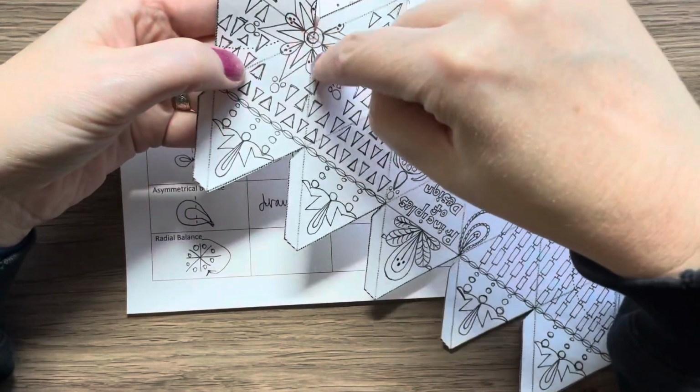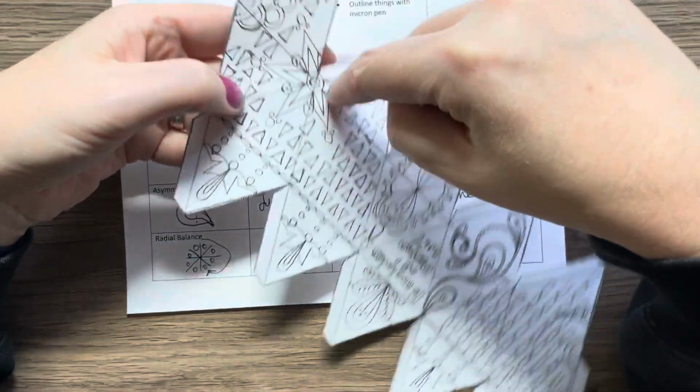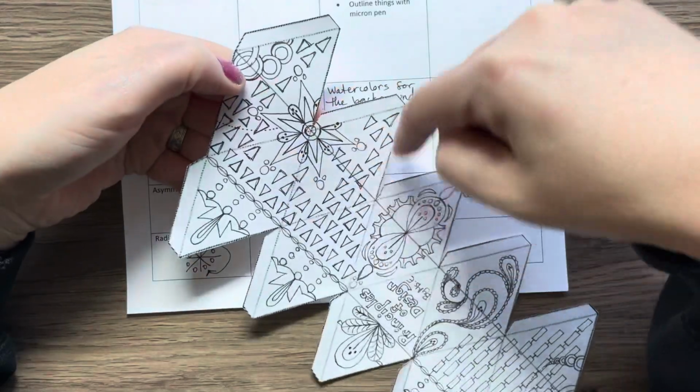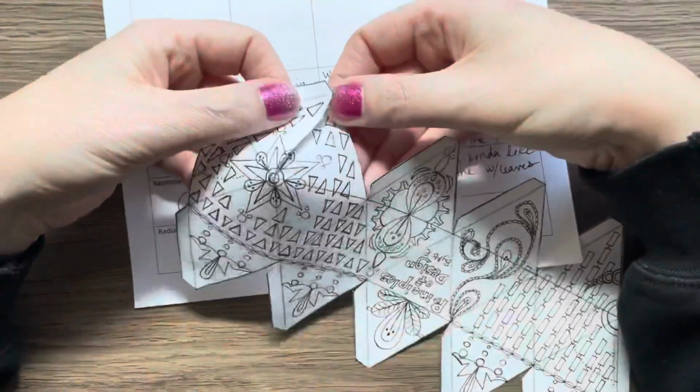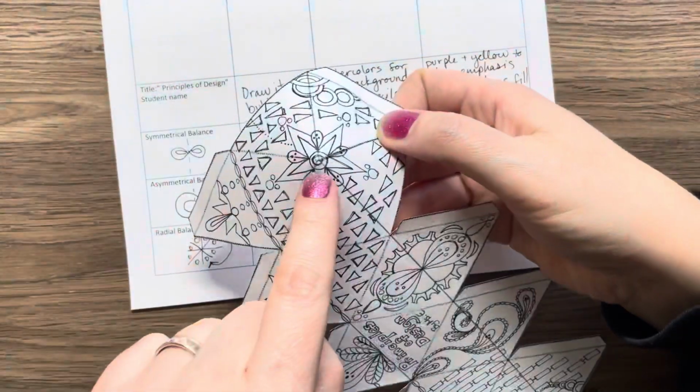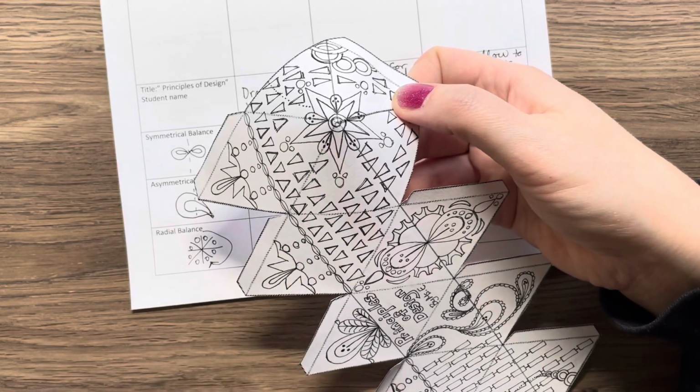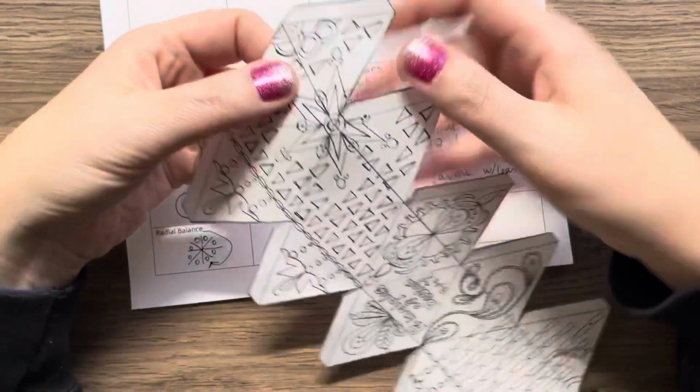But I'm really just talking about this little star pattern right here, right? This outside stuff doesn't really match up, but this little star pattern does. So this little star pattern right here, that is my Radial Balance.